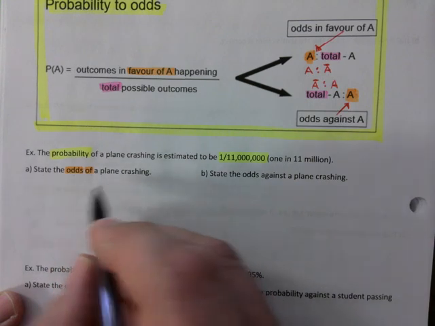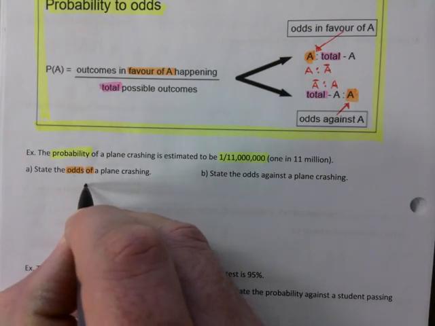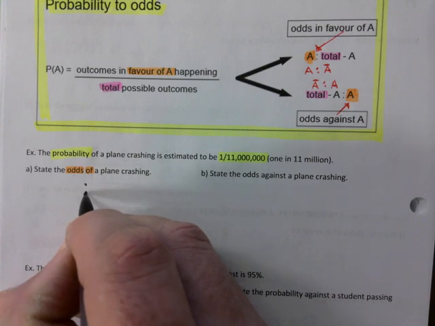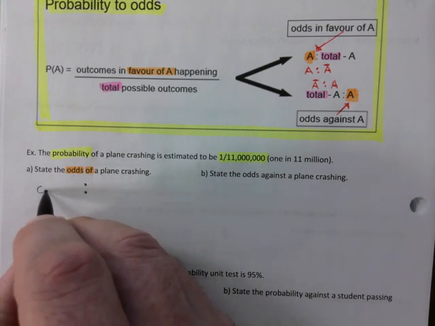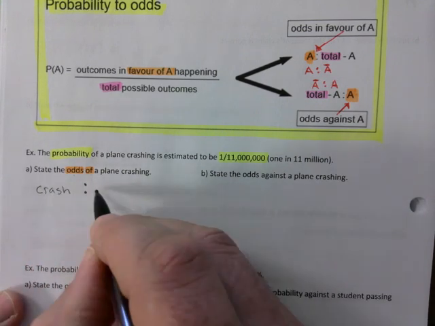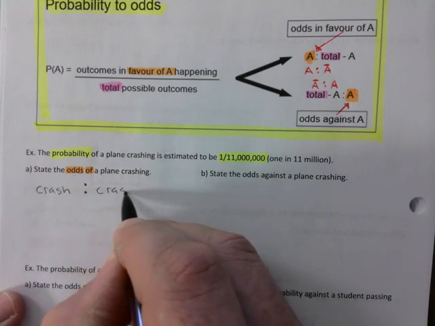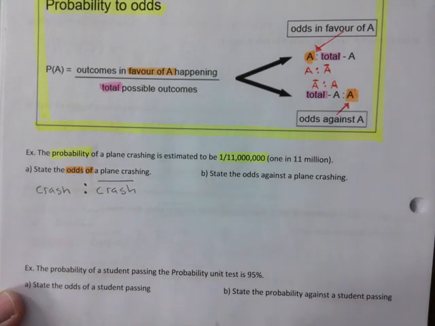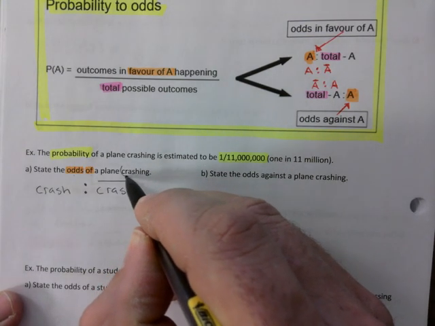Odds of the plane crashing. So we will go like this. Odds. So we will say crash, and on this side, not crashing, right? So this is the event.